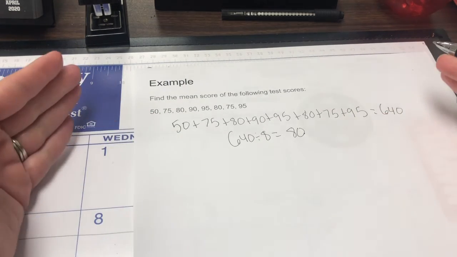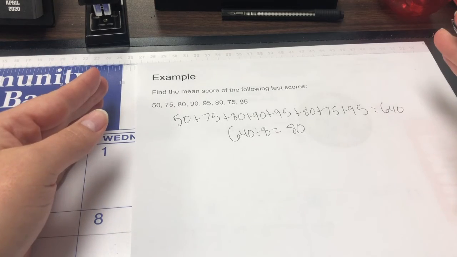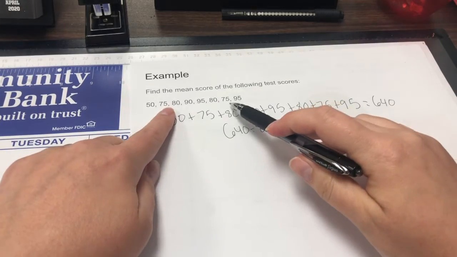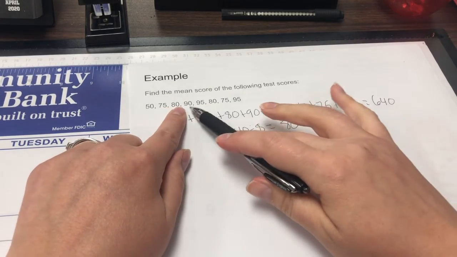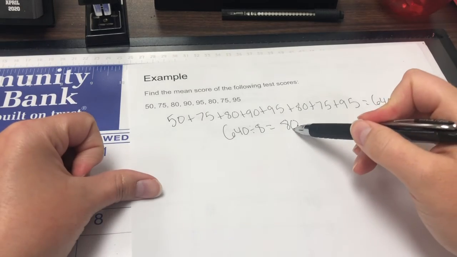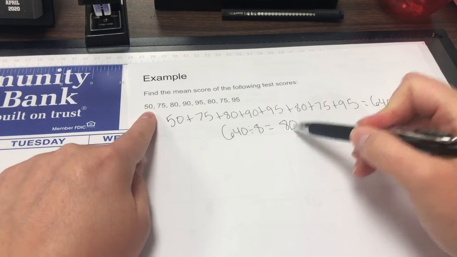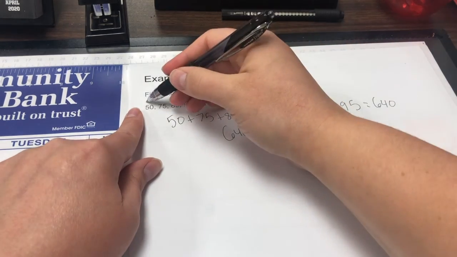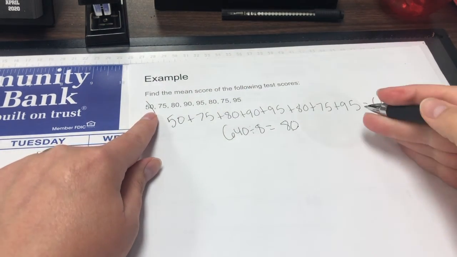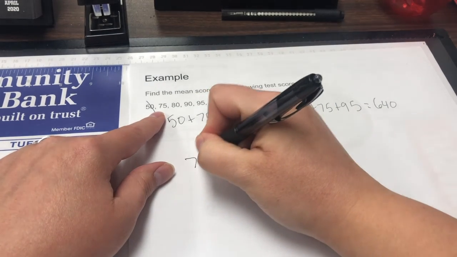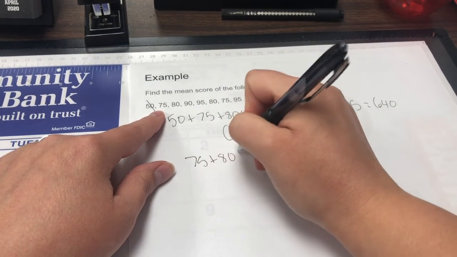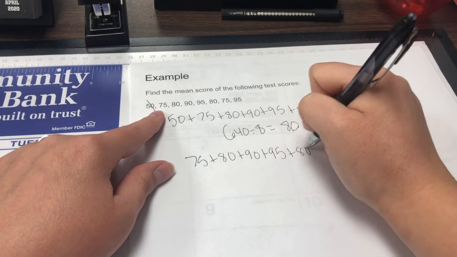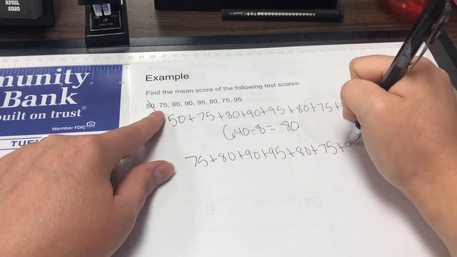So now I want to show you all something, especially for my students who say, I've done really good on some tests. I got some C's here, but I've got mostly B's and A's. Why don't I have a higher score? Well, that 50 there, let's look at what your score would be if you took out that 50. You did not get a 50 on that test. So let's do 75 plus 80 plus 90 plus 95 plus 80 plus 75 plus 95.